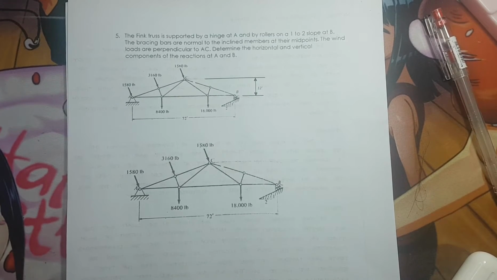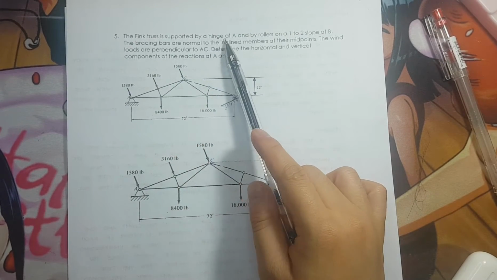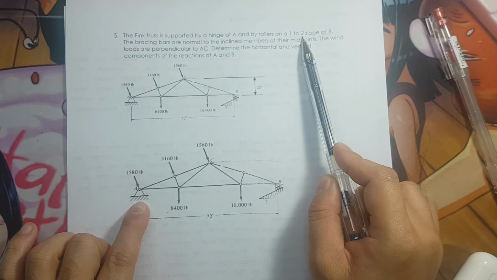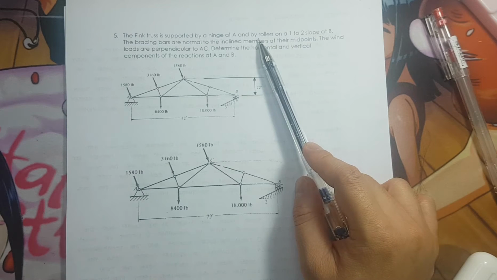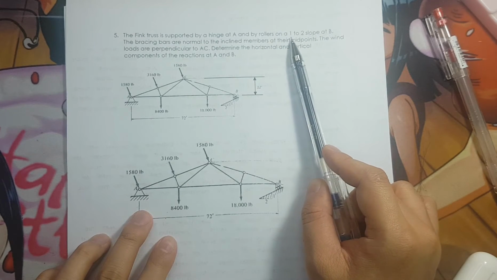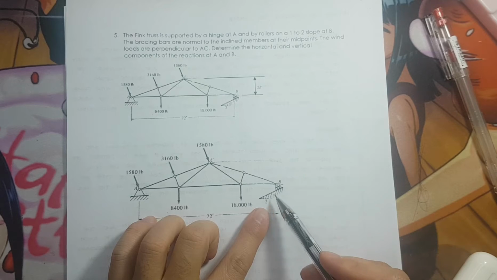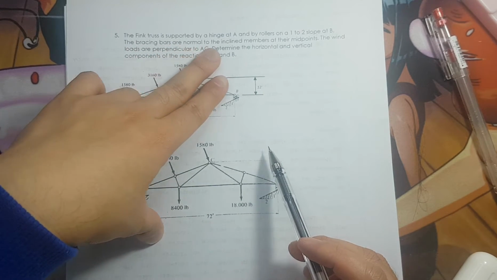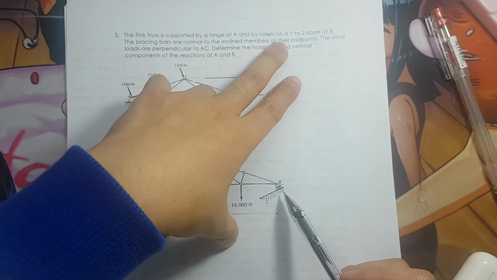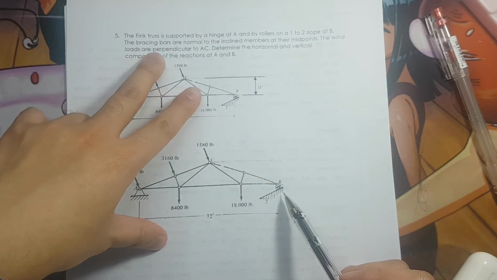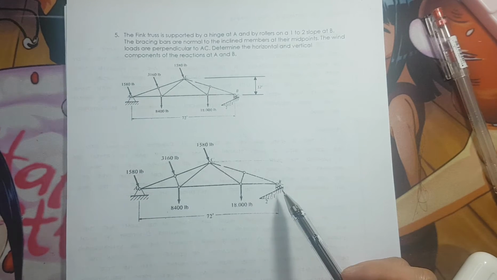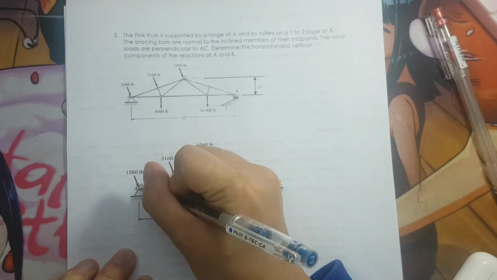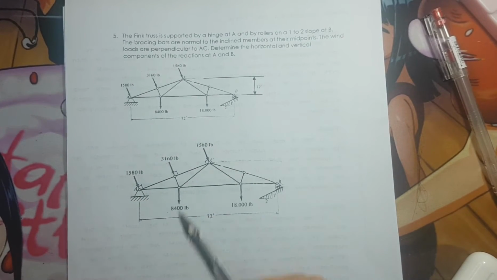Okay, so we have here problem number 5. A Fink truss is supported by a hinge at A and by rollers on a 1 to 2 slope at B. The bracing bars are normal to the inclined members at their midpoints. The wind loads are perpendicular to AC, so this is a 90-degree angle.